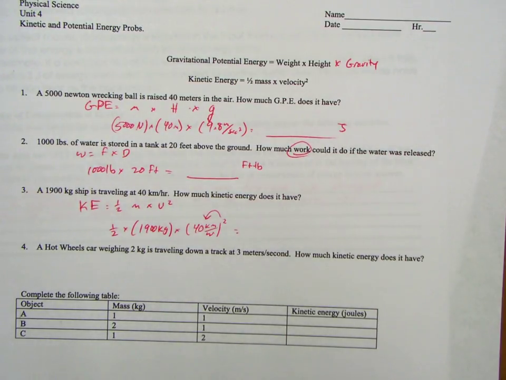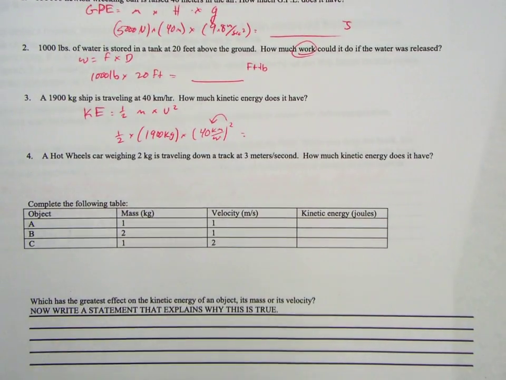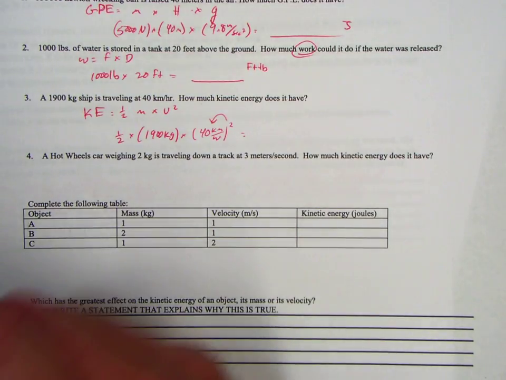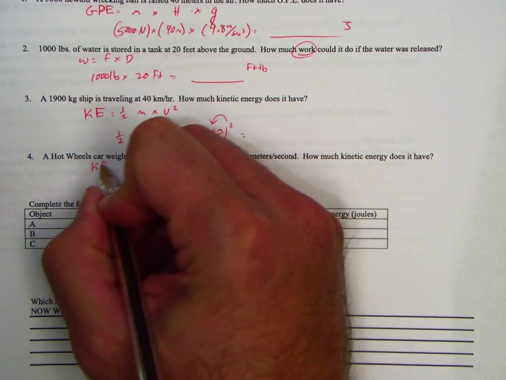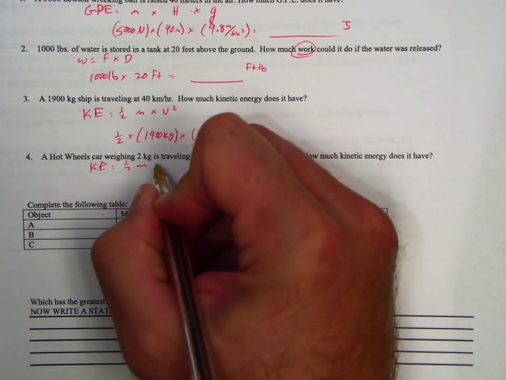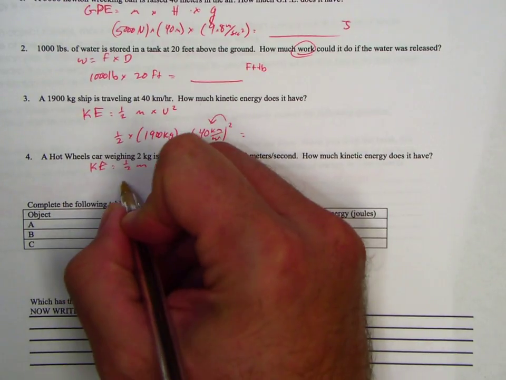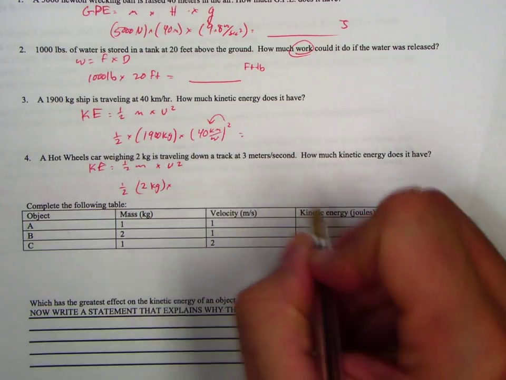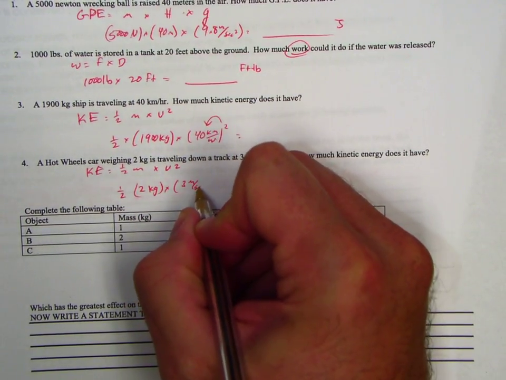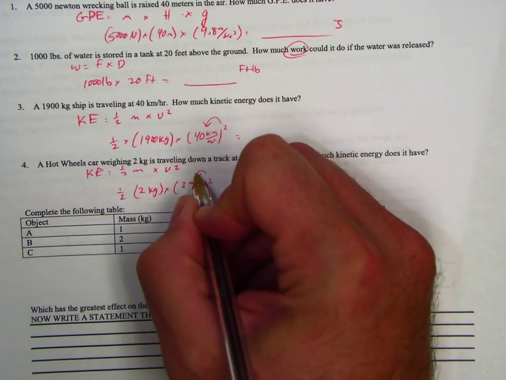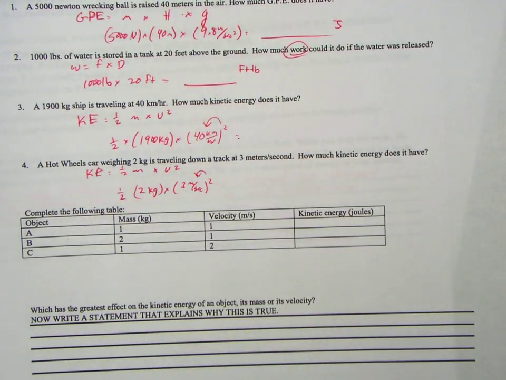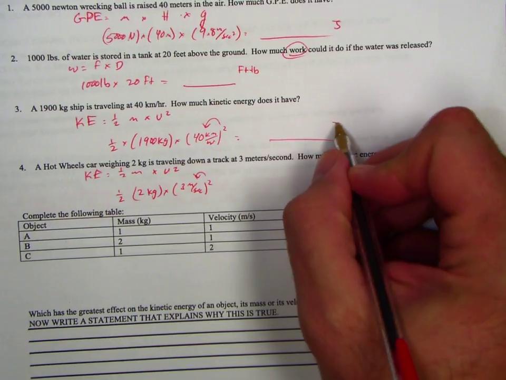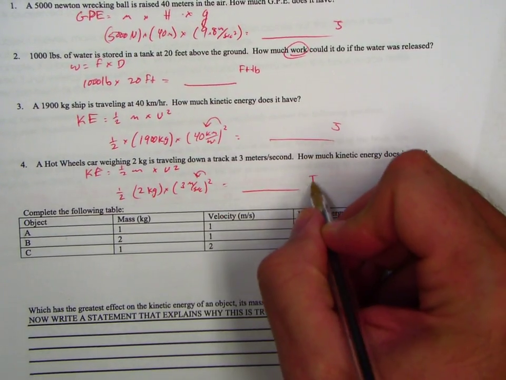Number 4, a Hot Wheels car weighing 2 kilograms. That's a big Hot Wheels car. 2 kilograms is traveling down a track at 3 meters per second. How much kinetic energy does it have? Again, using the formula, kinetic energy is 1/2 mass times velocity squared. So we'll take 1/2. Our mass is 2 kilograms. The velocity is 3 meters per second, and that will be squared. And again, order of operations, we'll start by squaring your velocity. And again, our units here are going to be in joules for both of these.